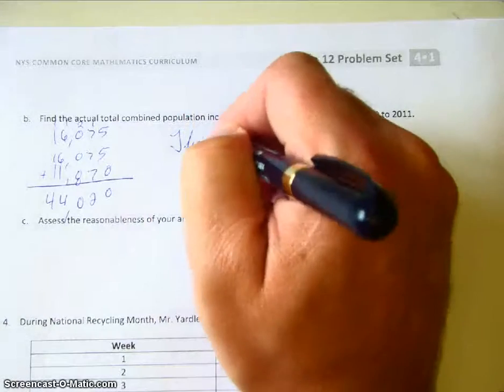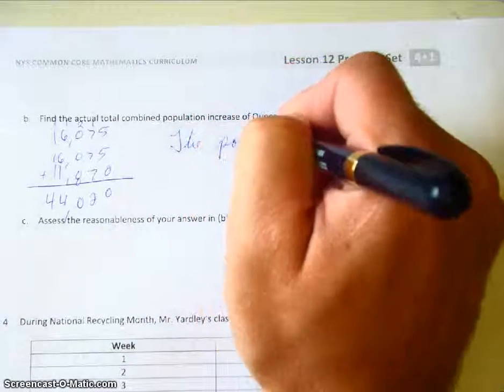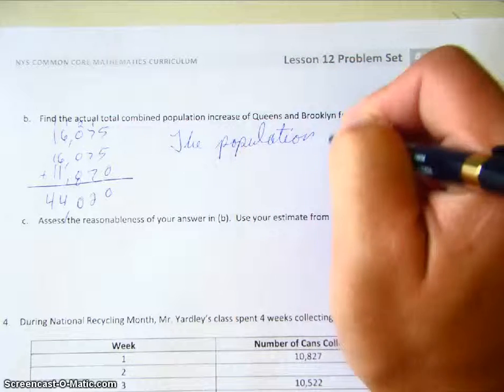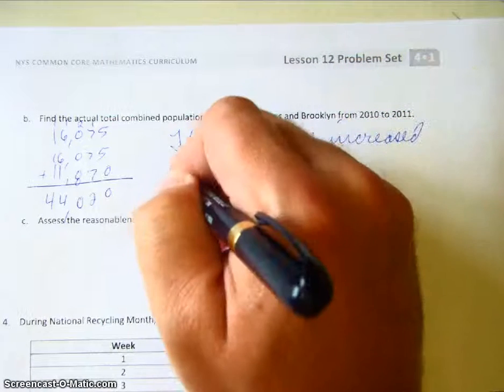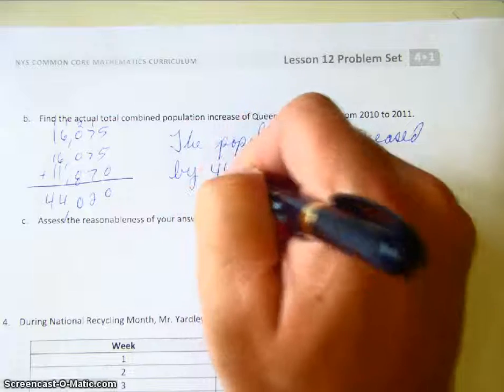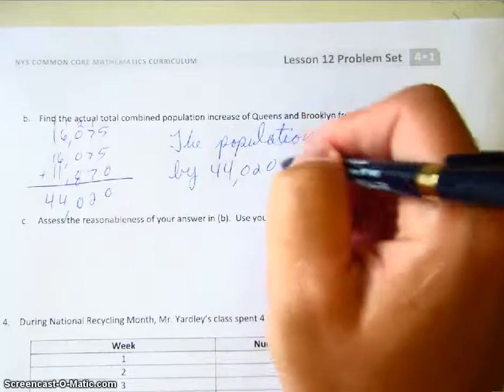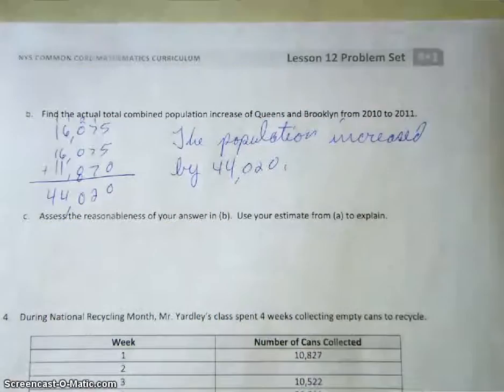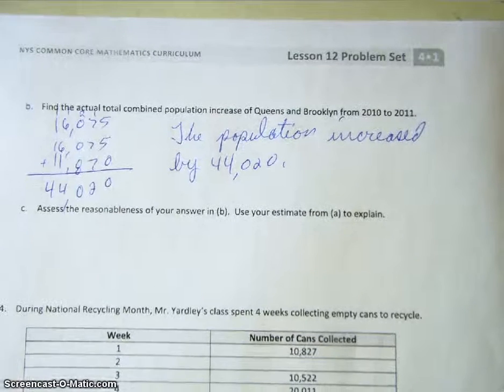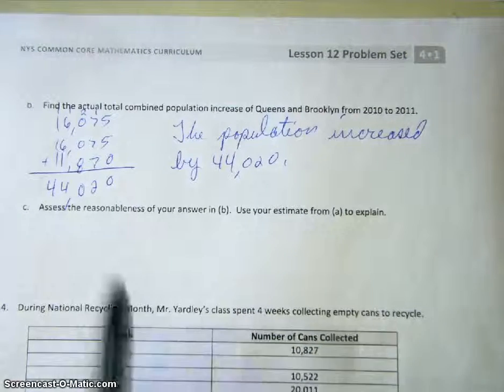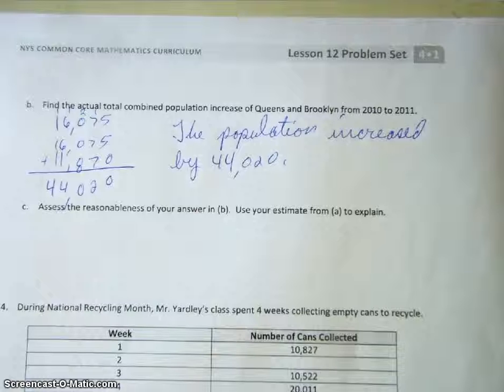So the population increased by 44,020. And that gives us our actual. Now part C, again, we need to assess the reasonableness of our answer using the estimation. We can see that we're definitely pretty close. We're only about 20 away.